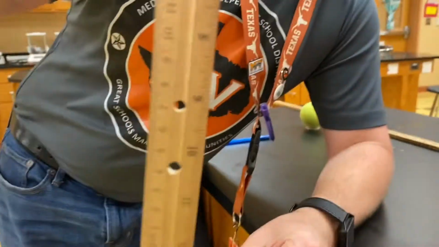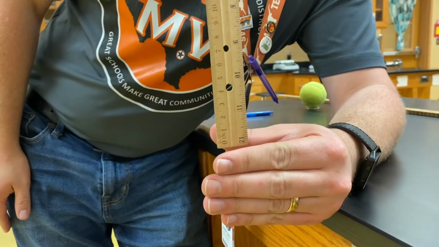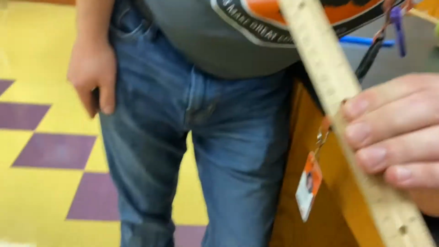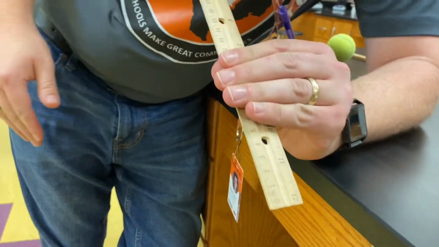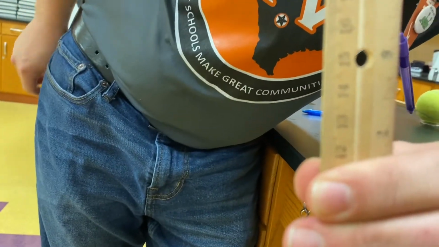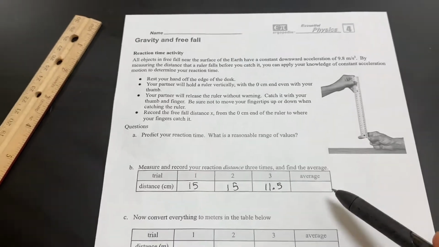Second trial, here we go. 0 end down, and okay, we got just at 15 once more. Right there, 15. And our last one, here we go, this one's a bit better. Looks like I'm gonna call that 11.5. Sorry, I'm covering up the camera there. 11.5, 15, 15. Those are our numbers.